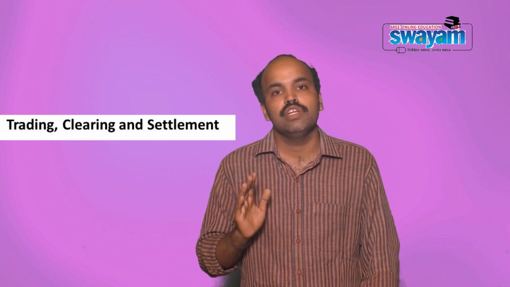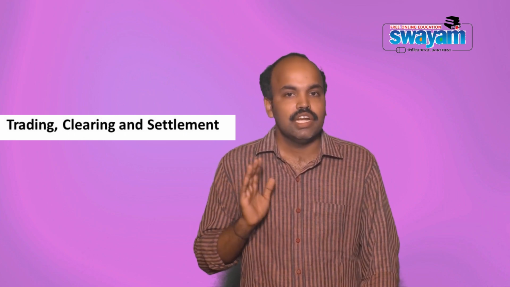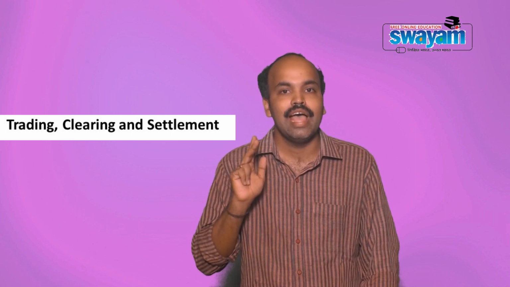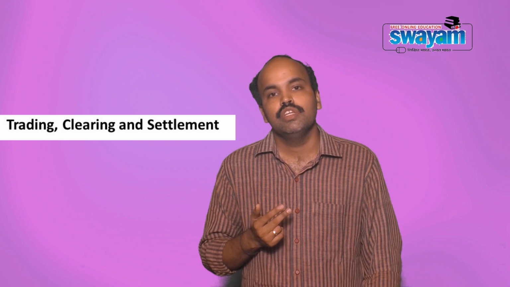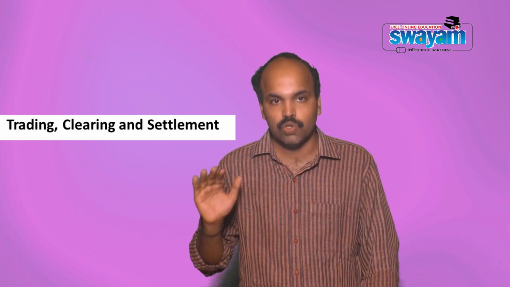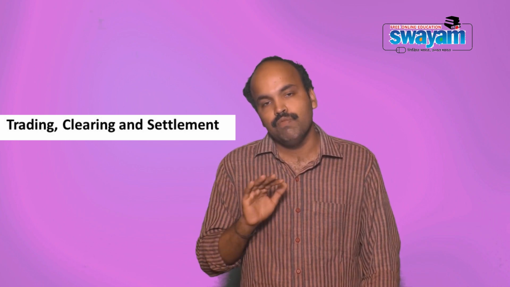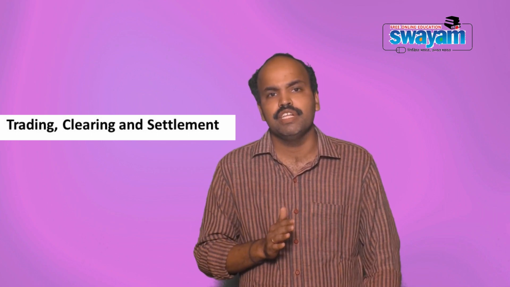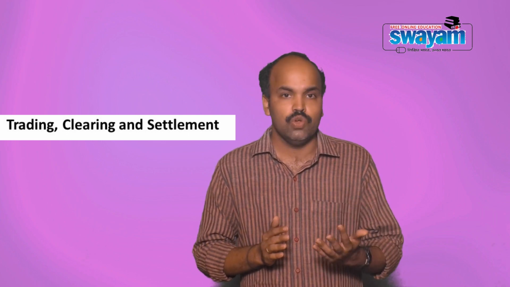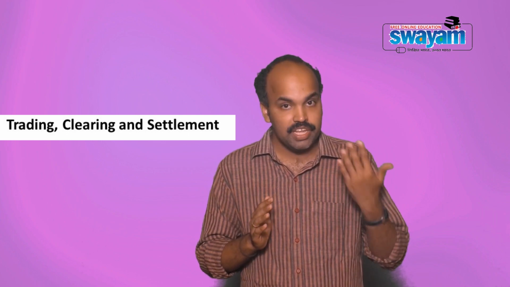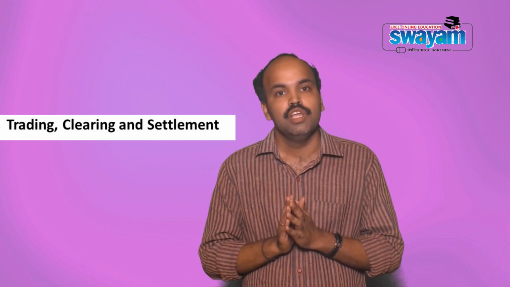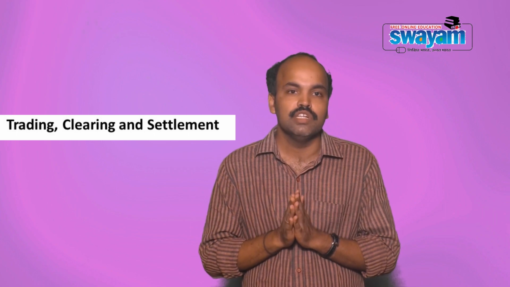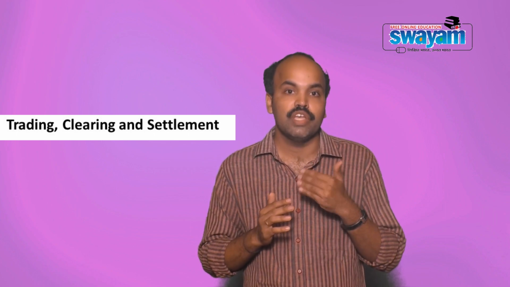Then we can see the trading, clearing and settlement. Secondary market transactions have three distinct phases: trading, clearing and settlement. To trade in shares is to buy and sell them through the stock exchanges. Stock exchanges in India feature an electronic order matching system that facilitates efficient and speedy execution of trades. After the trade is executed, the buyer has a payment obligation and the seller has a delivery obligation. In order to facilitate efficient trading, the execution of trades and the settlement of obligations are separated in modern stock exchanges.